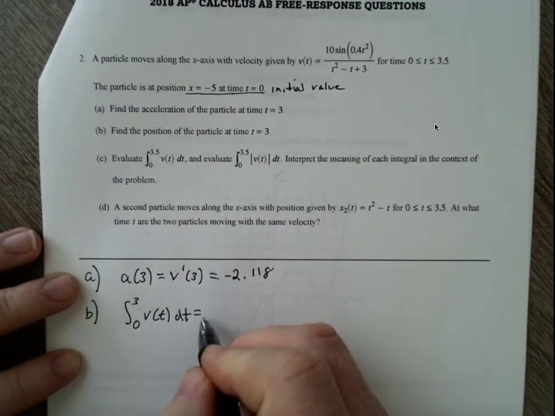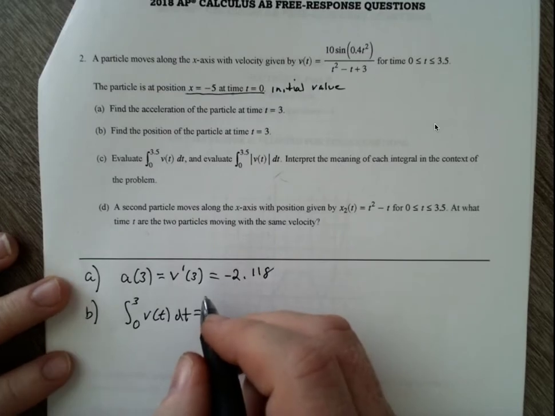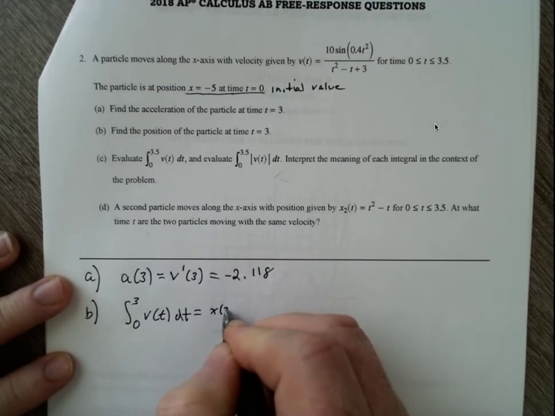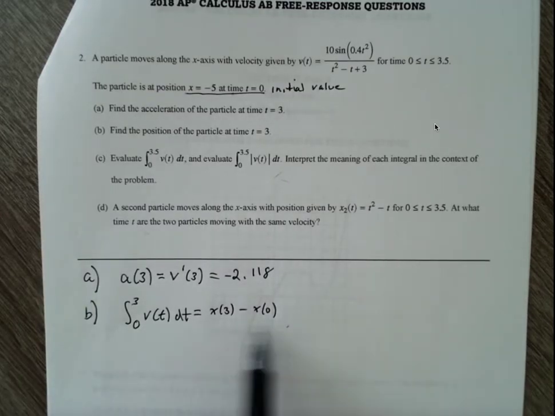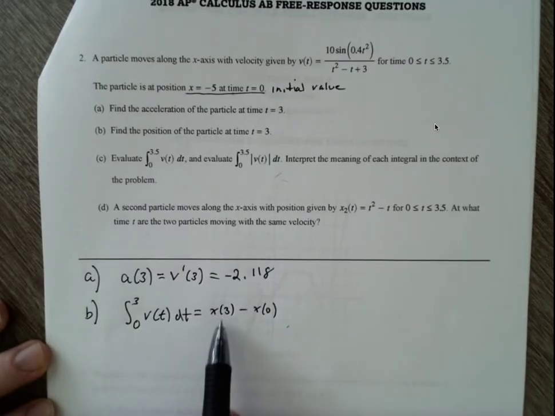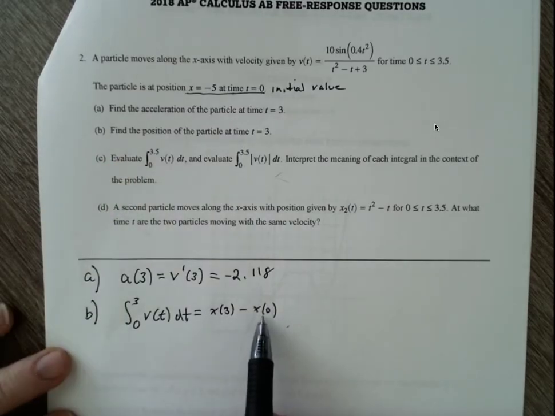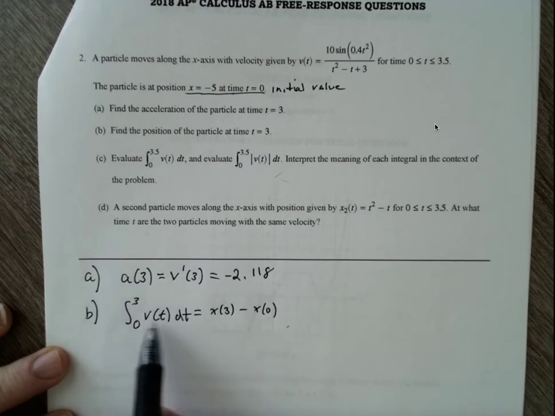So this is going to be x of 3 minus x of 0. And that's our position. That is what we're trying to find: the position at time t equals 3. We know this, and we can use our calculator to get this.